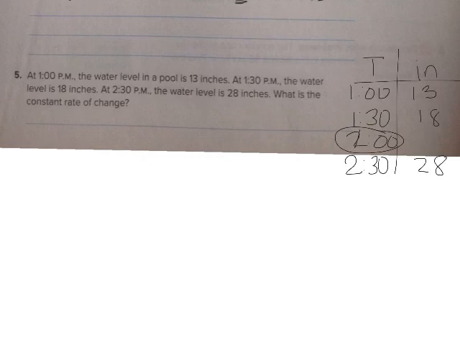But we can figure it out, because from 13 to 18, that's a rate of change of 5. And from 18 to 28, we see that that's a rate of change of 10. So to figure out what it would be at 2 o'clock, we just add 5 to 18, and you get 23.